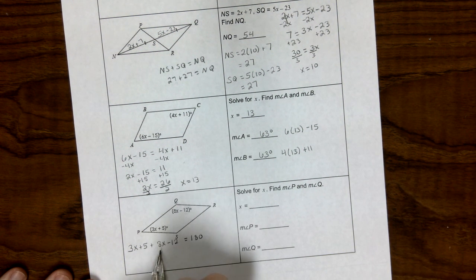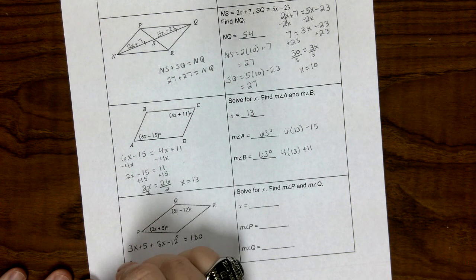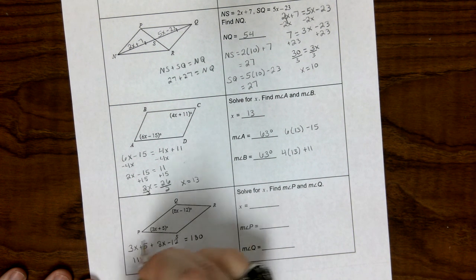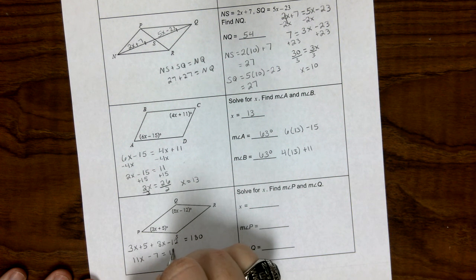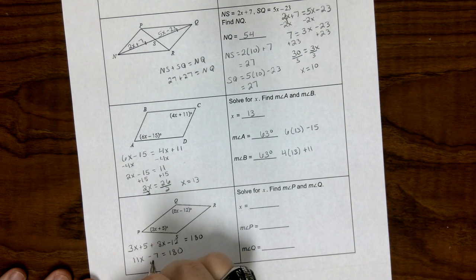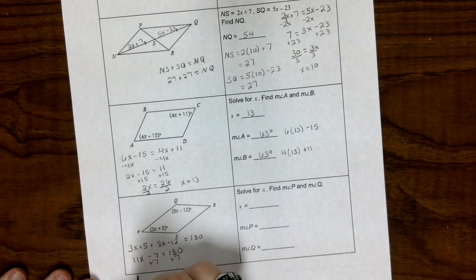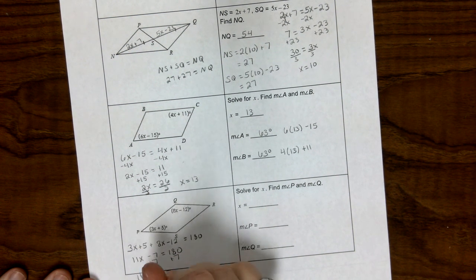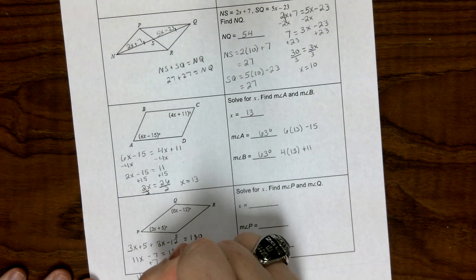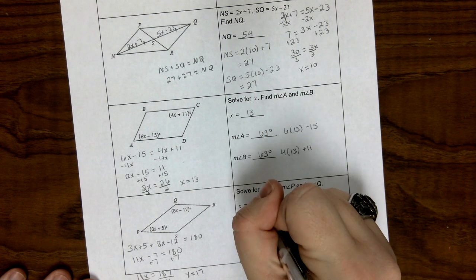I need to combine like terms over here. 3x and 8x gives me 11x. 5 minus 12 is minus 7. I'm going to add my 7. 11x equals 187. Divide 11. So we should get x to be 17.